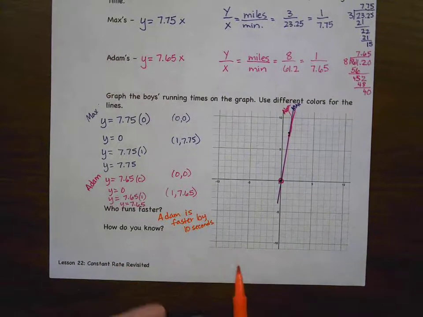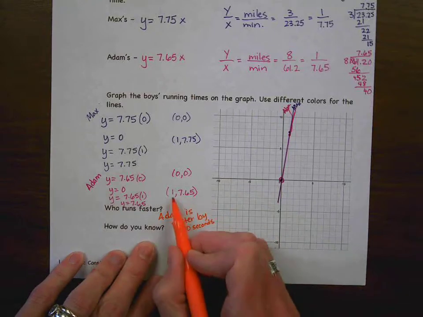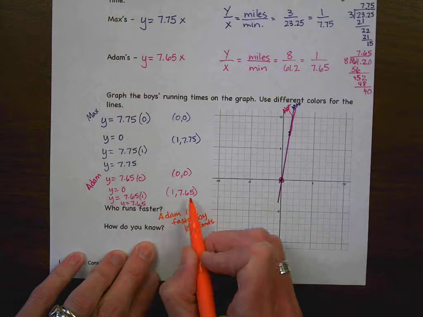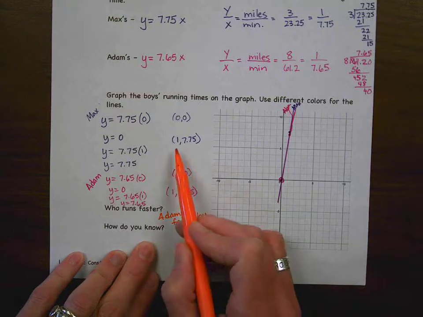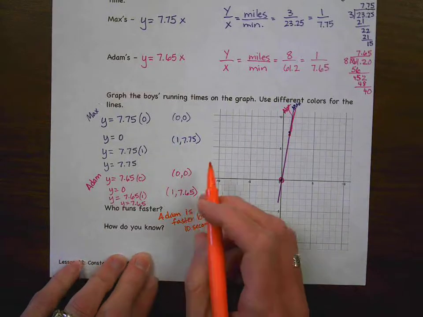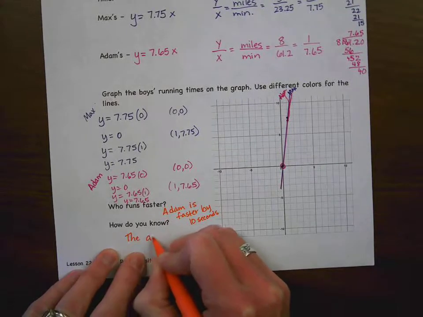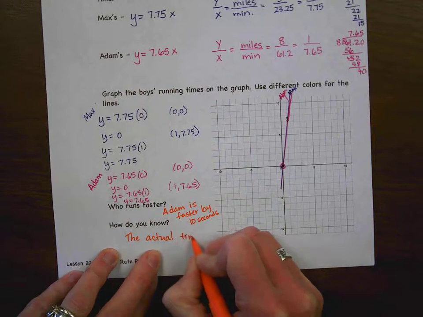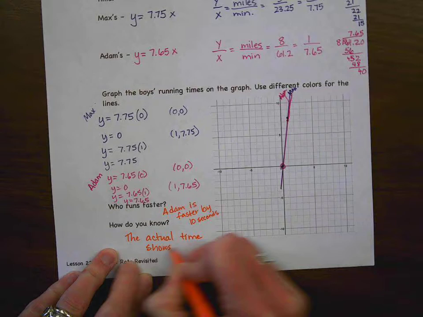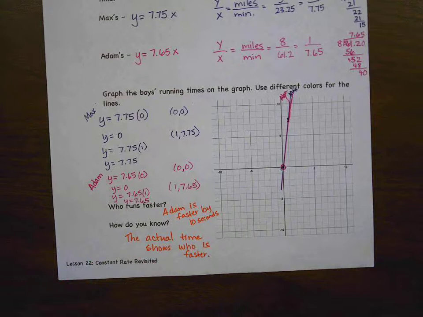And then how do you know? We looked on the graph, and it was hard to see from the graph. So I don't know if I want to say you know by looking at the graph, but I would say you compare the actual times. If he gets 1 mile done in 7 65/100ths, and Max doesn't get it done until 7 75/100ths, then you know that Adam is done before Max. So the actual time shows who is faster. That's what we have to help us figure it out.